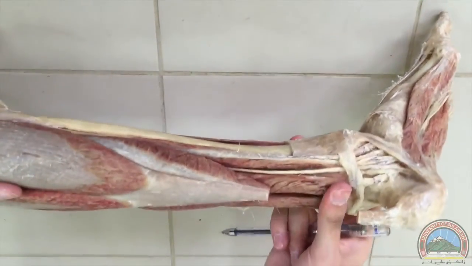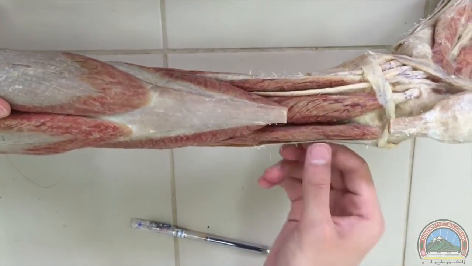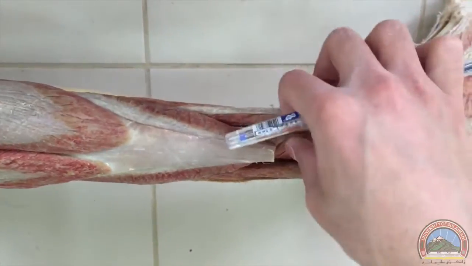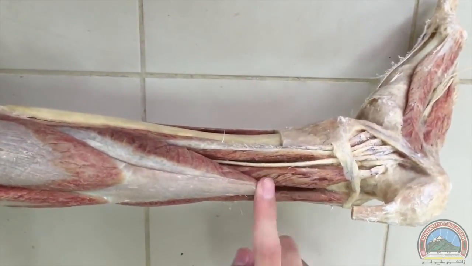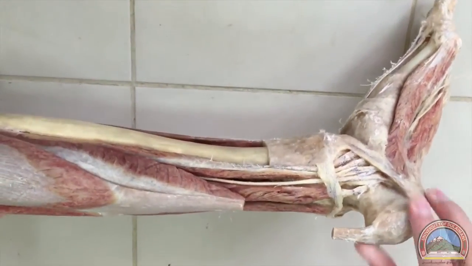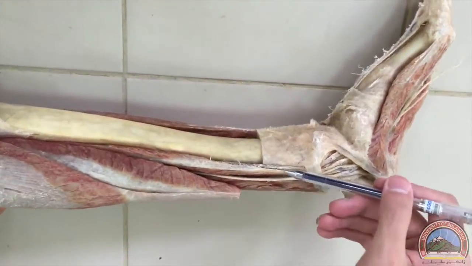See, this was the lateral compartment, the peroneus brevis and peroneus longus. This is the deep muscles of the posterior compartment. So this large one is the flexor hallucis longus. Actually, let's begin from medial.